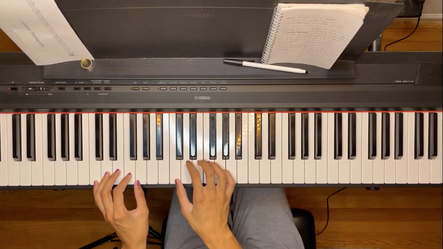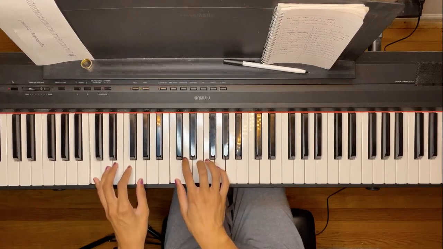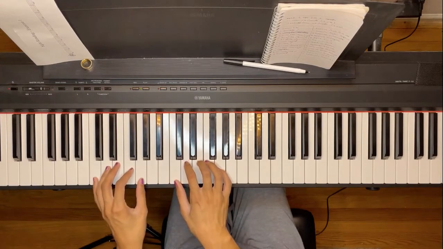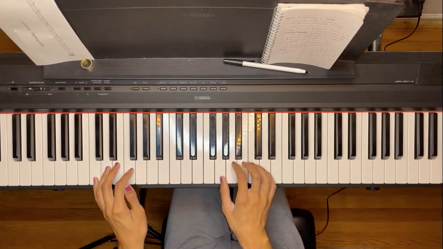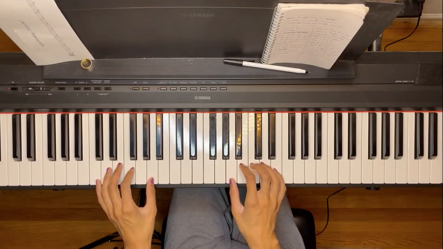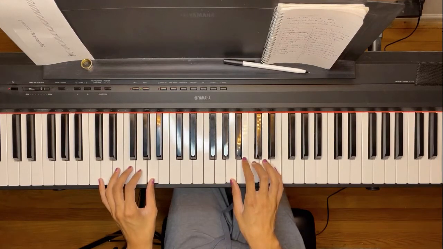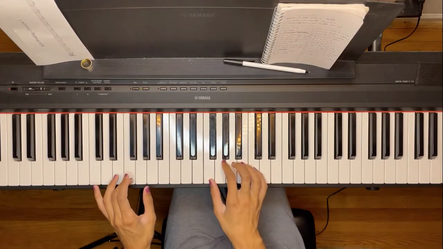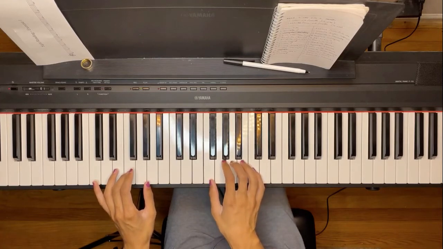So if it's C, then the left hand would be playing C. And then if you go to chord number 5, which is G, the left hand would just play G to accompany, or support, the right hand. The next chord is number 6, which is A. So the left hand would play A, and the right hand would play A-C-E. And then chord number 4 would be F for the left hand and F-A-C for the right hand.